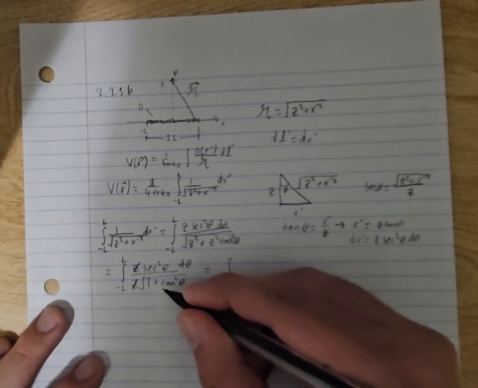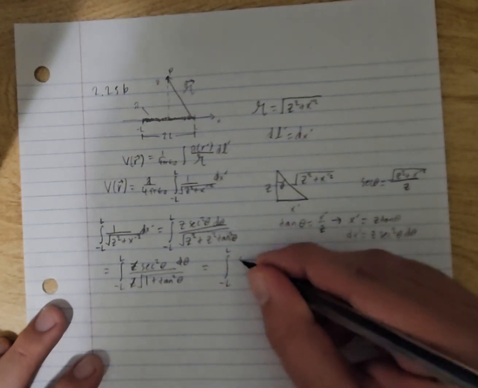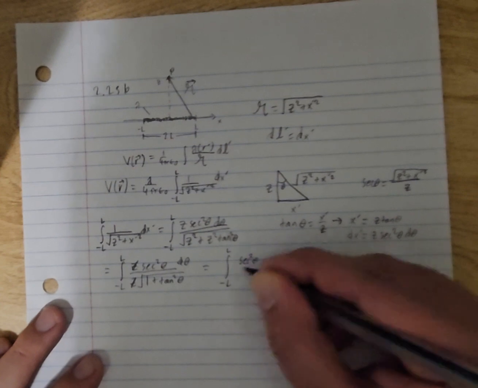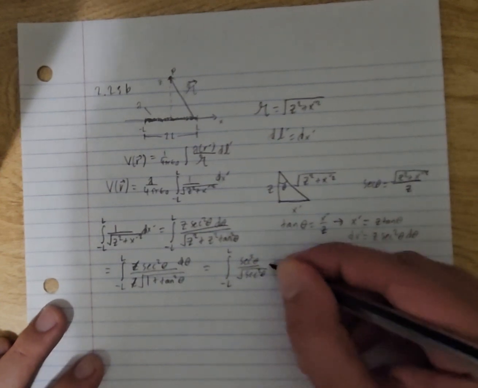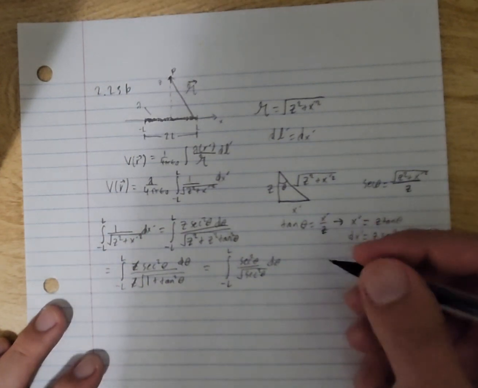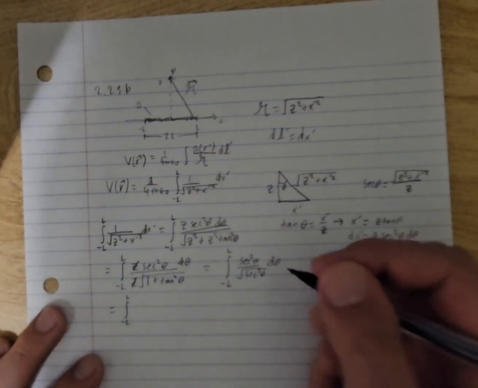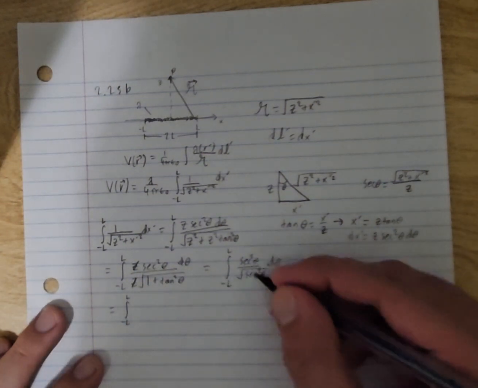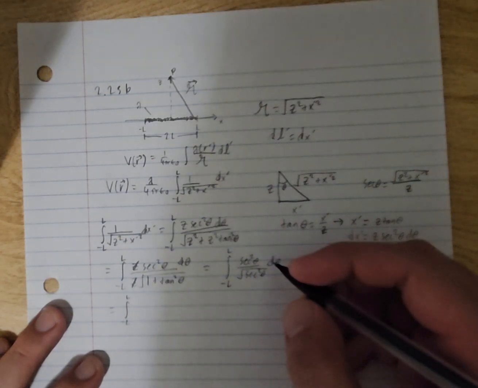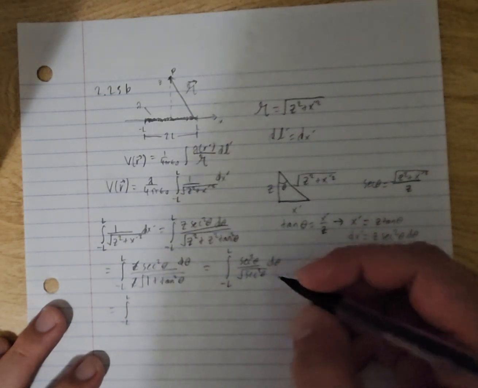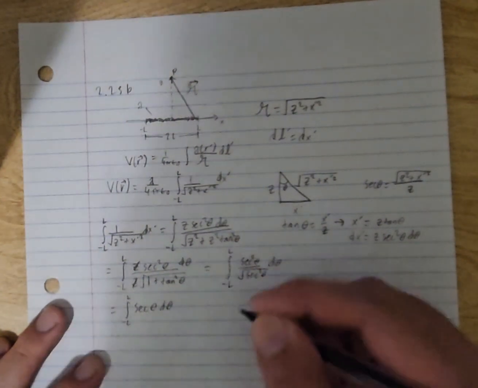And we can also make a substitution here for secant squared on the bottom, d theta. And this gives us, these two are going to cancel out, and this secant squared is also going to cancel out with the secant theta on the bottom in the denominator, and we're just going to be left with a secant theta d theta.